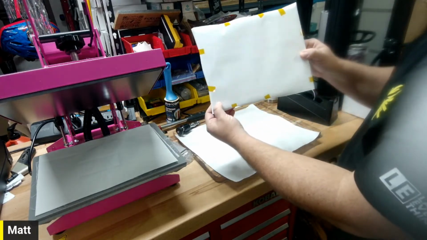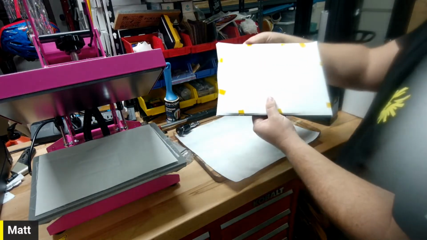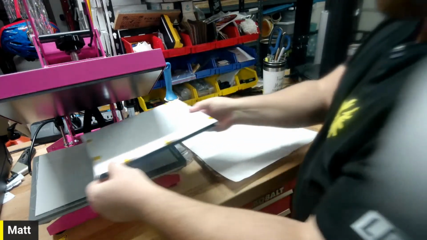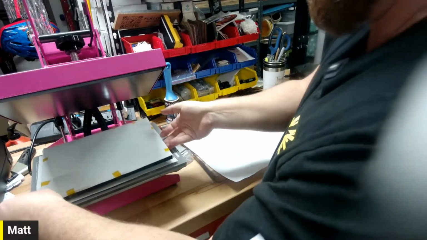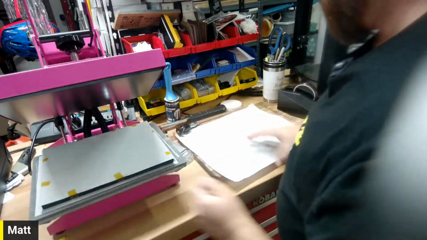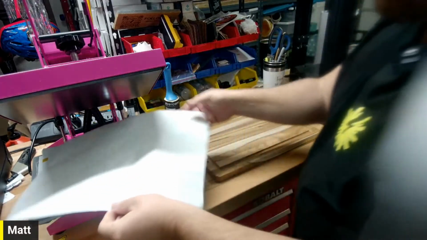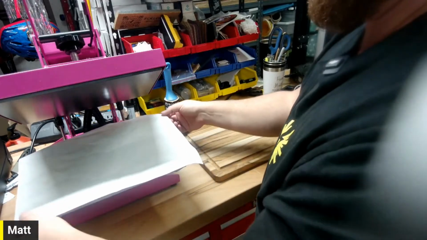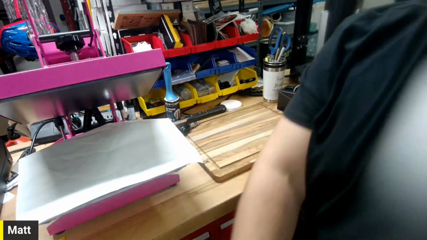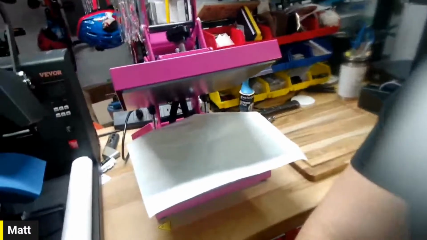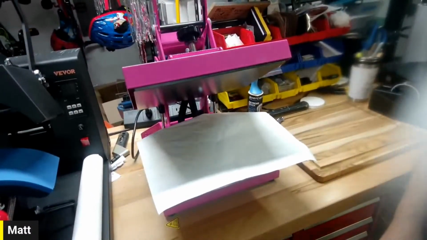So if you just got here, we put this on with some heat transfer tape. We're going to take this and put it into the center of the platen. We're going to take our paper. I reuse paper. People say don't reuse paper, and I'm like, yeah, right, man. Stuff costs money.